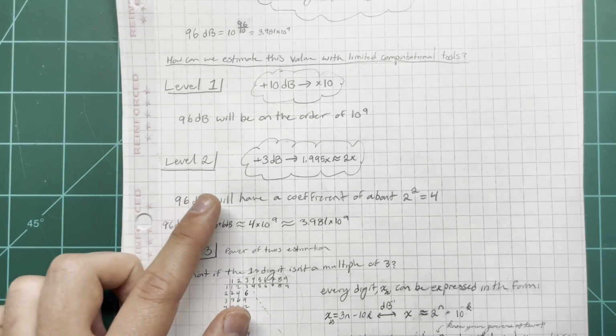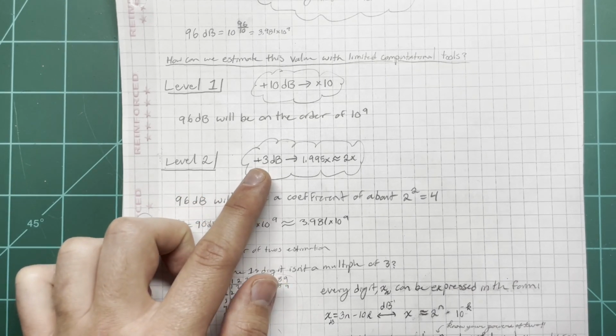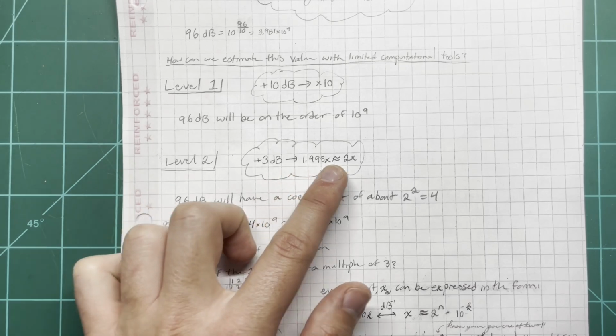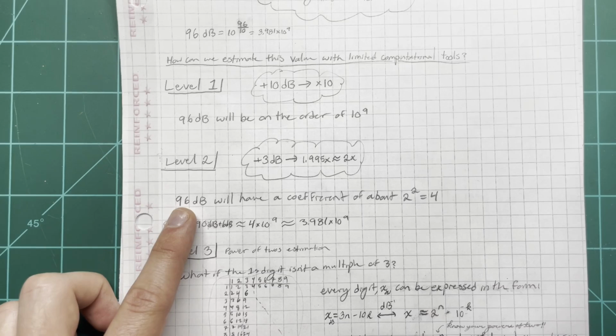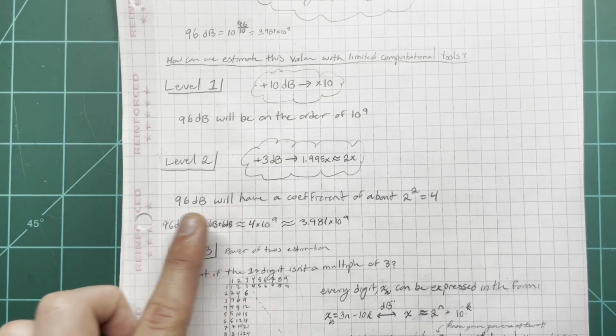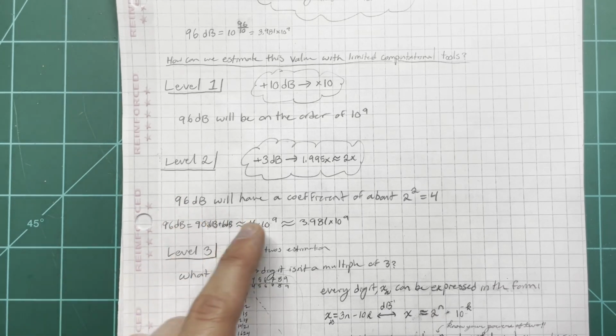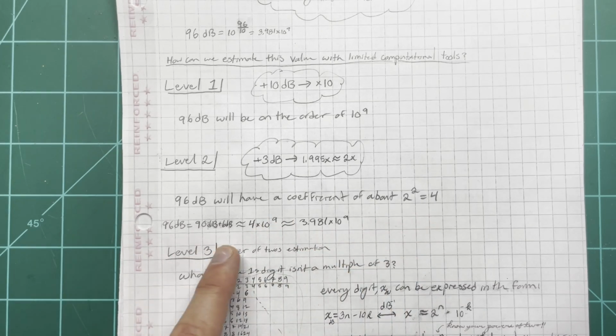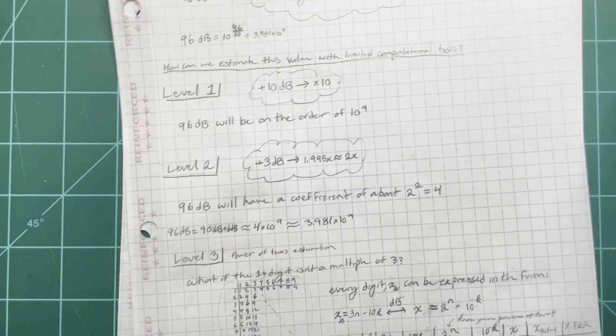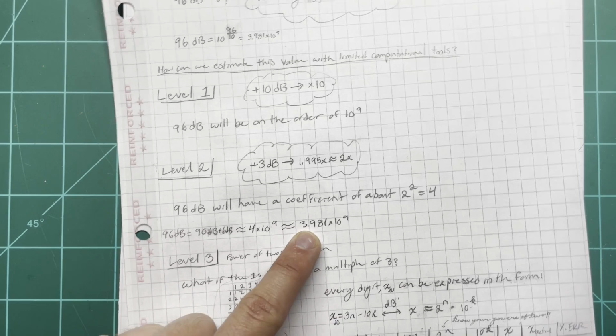And then the second level, you can also recognize that plus 3 dB is very close to 2 times. So you could estimate that this is 2 times 90 dB, or it has a coefficient of 4. So you can estimate that it's 90 plus 6 dB, or 4 times 10 to the 9, which you can see is pretty close to our estimate here.